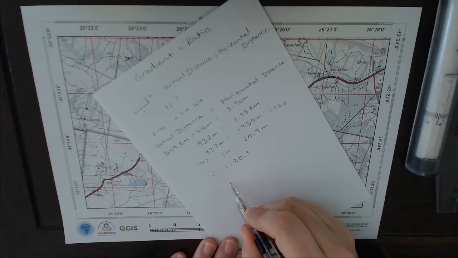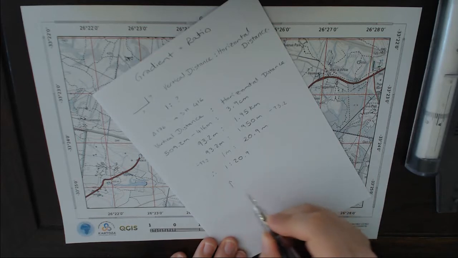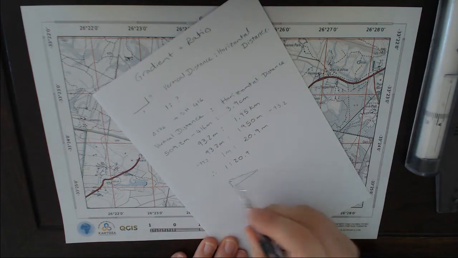If we look at that, to go up 1 meter, we have to go a full 20.9 meters. So that one was quite a gentle gradient. We're going to quickly have a look at what the ratio is going to look like for a steeper gradient.